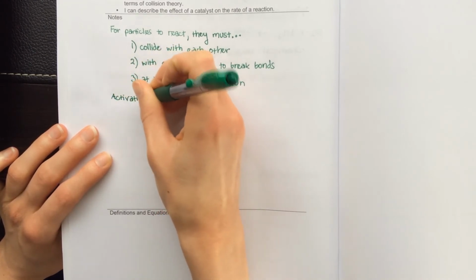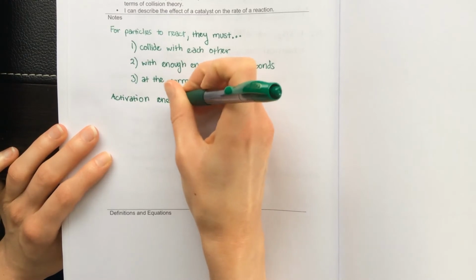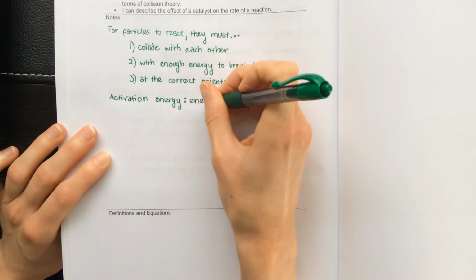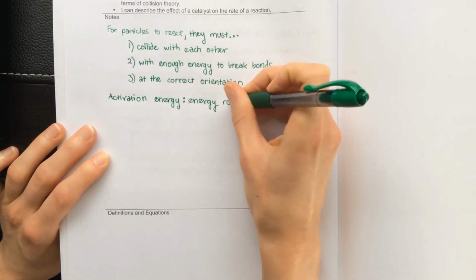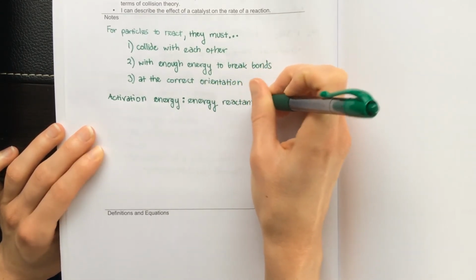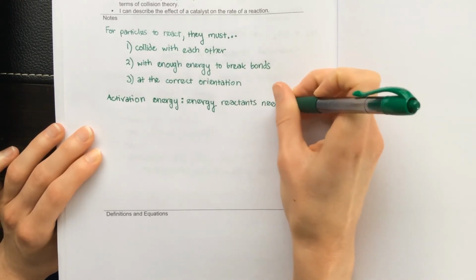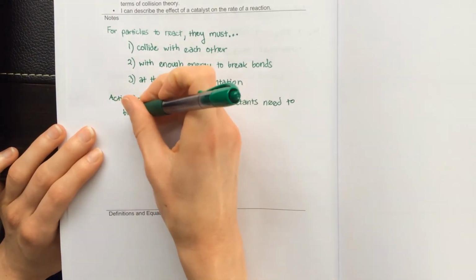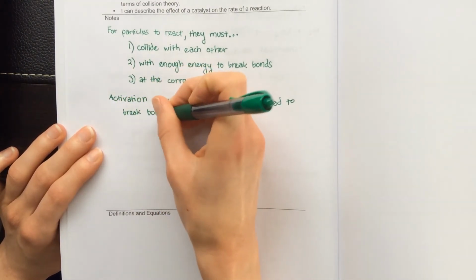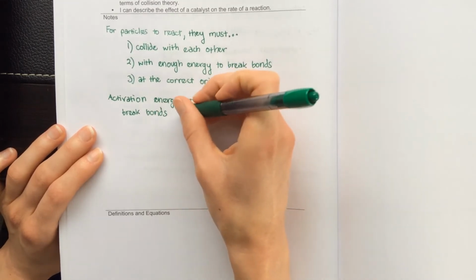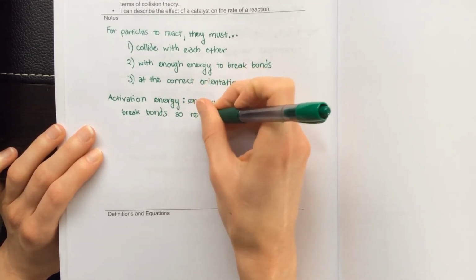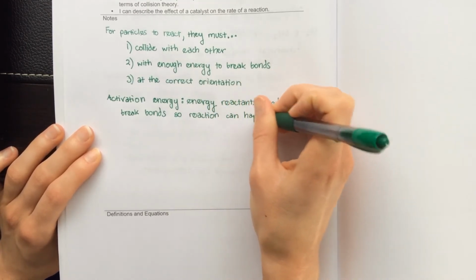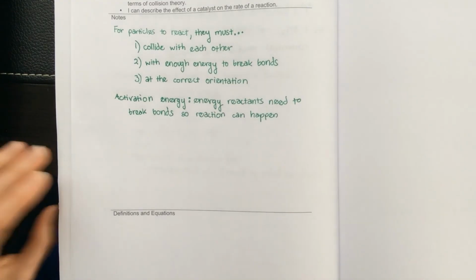So activation energy is the energy the reactants need to break bonds so that the reaction can happen. So every reaction has its own activation energy.